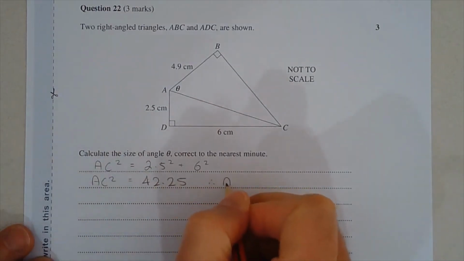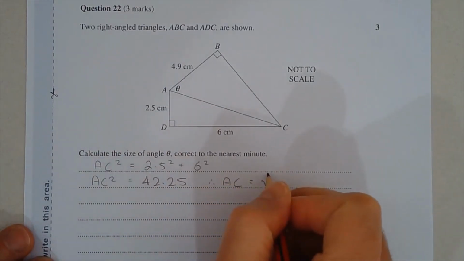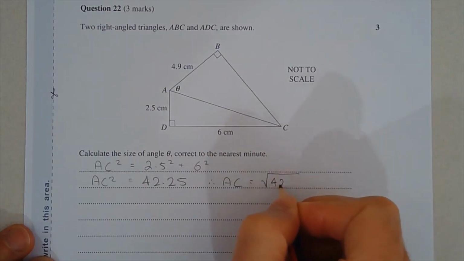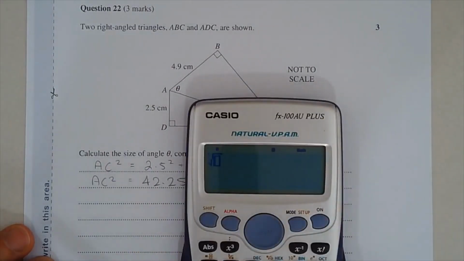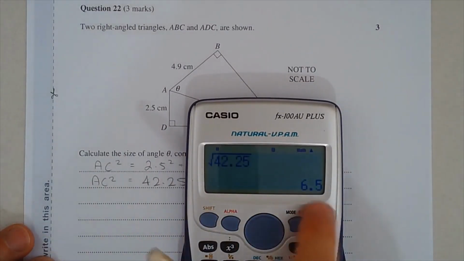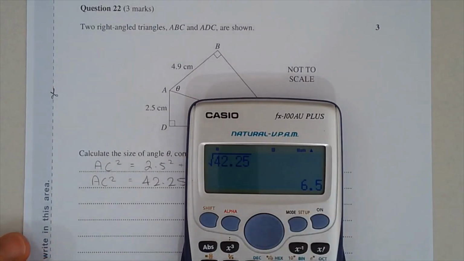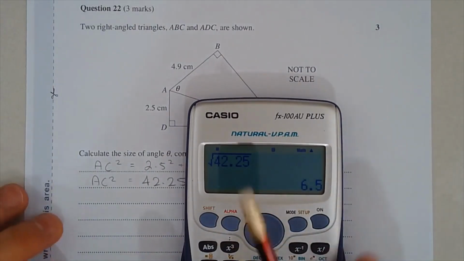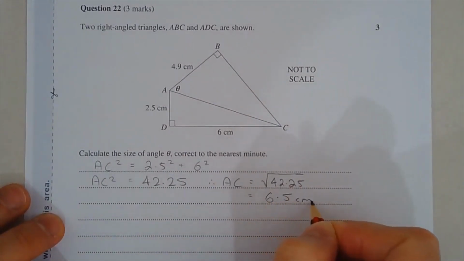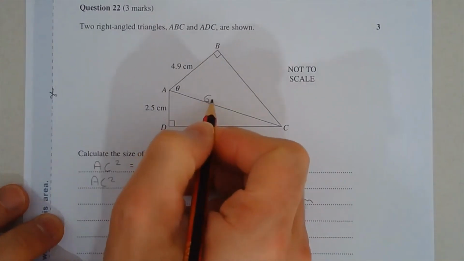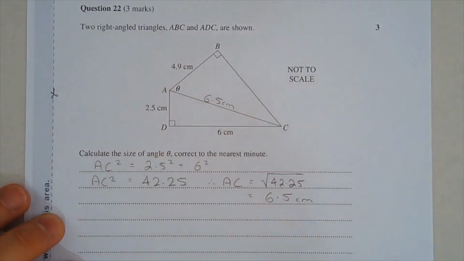Therefore, AC is equal to the square root of 42.25, and let's express that in decimal. We could either leave it in surd form, or we can express it in decimal. In fact, it's only 6.5. It's not a decimal that goes on forever. So that's equal to 6.5 centimeters. We could add that onto the diagram.